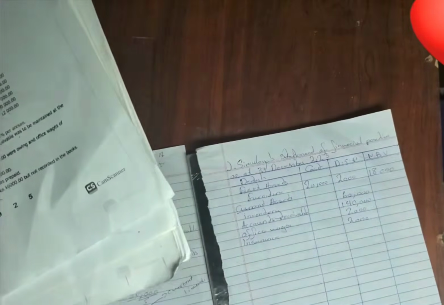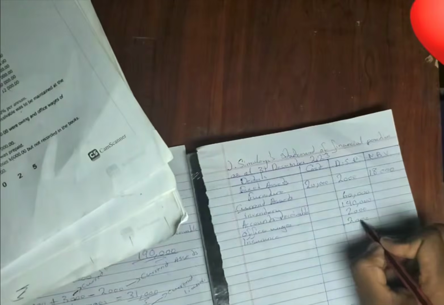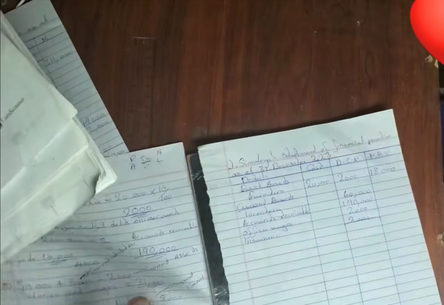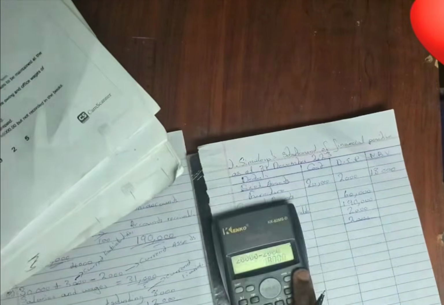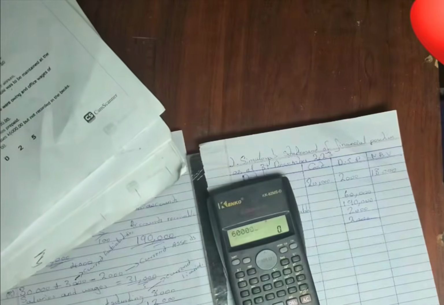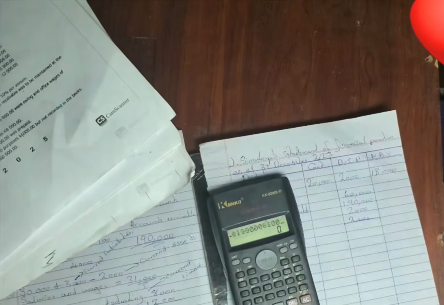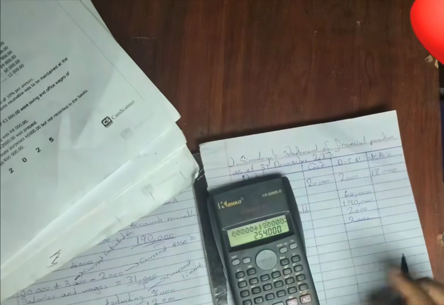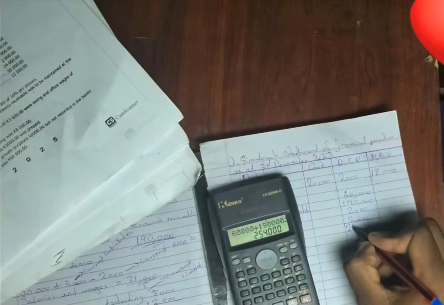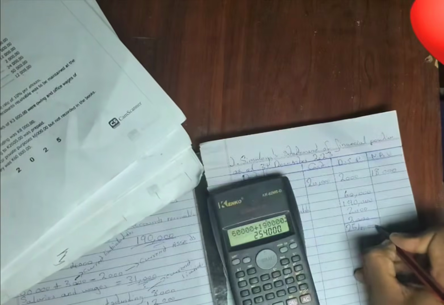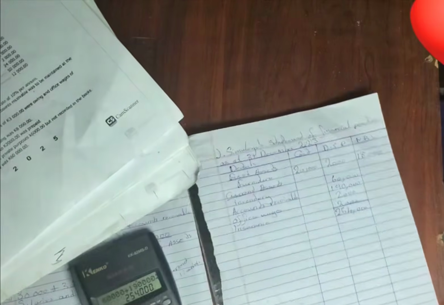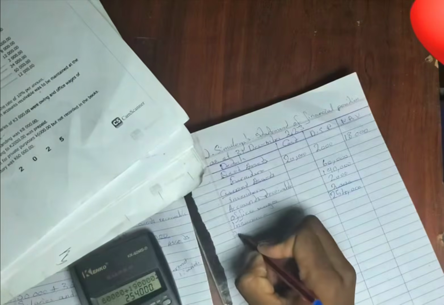So from there now we can add up the total. We'll have 60,000 plus 190,000 plus 2,000 plus 2,000, which will give us 254,000. That's our total current assets.